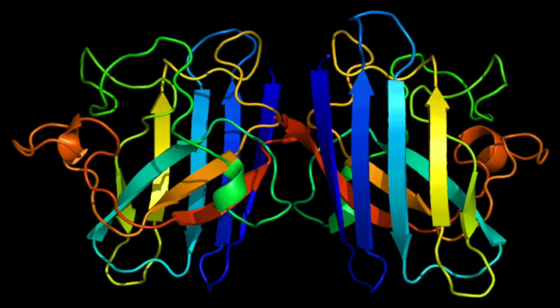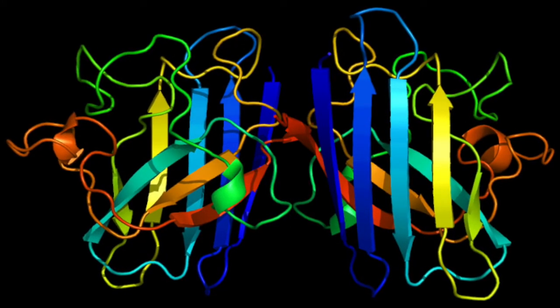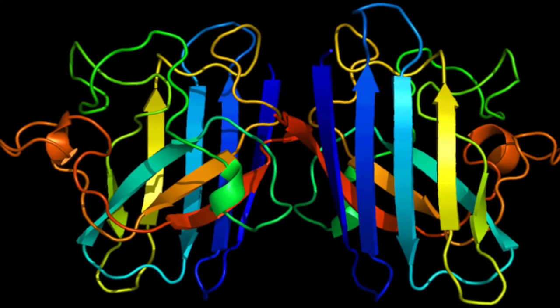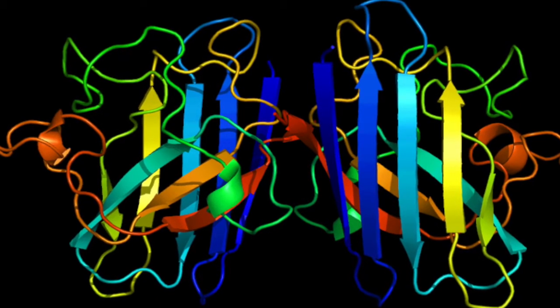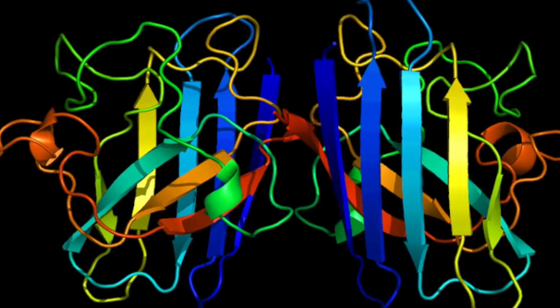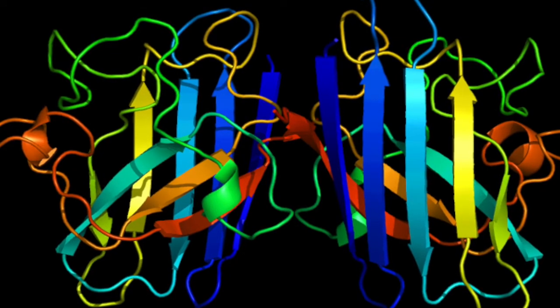So the name of this protein is SOD1. And what happens is when this protein is not made correctly, nerve cells cannot repair themselves. And what happens is you end up with damaged nerve cells.